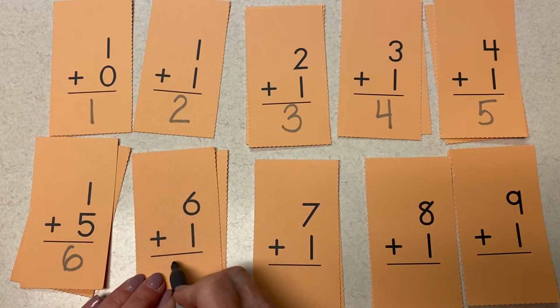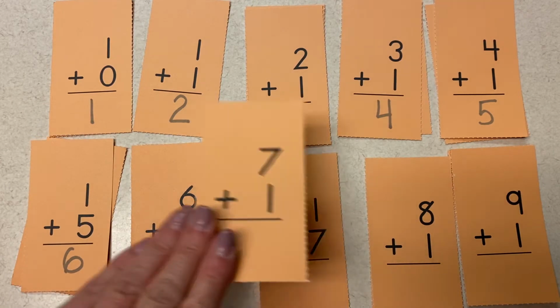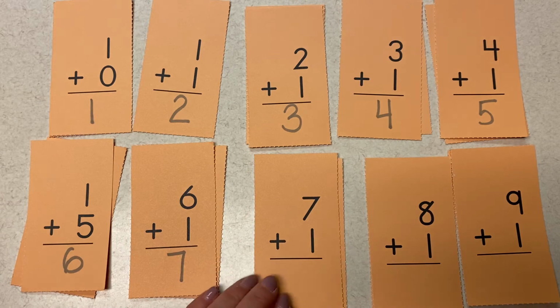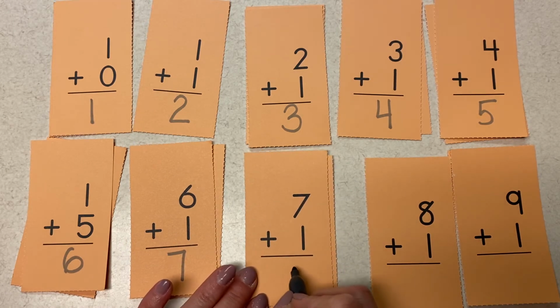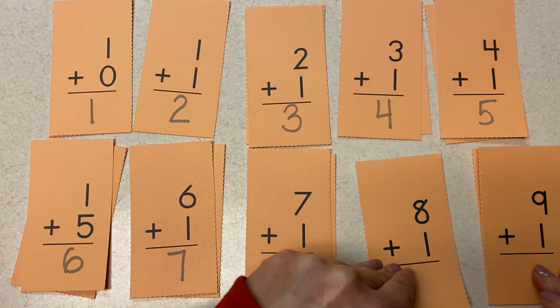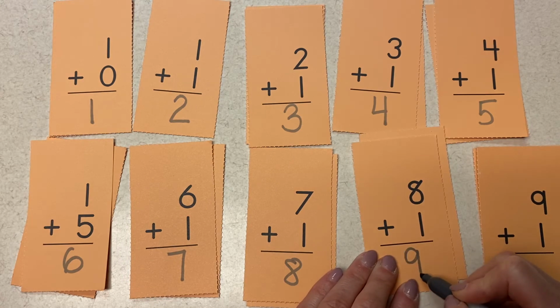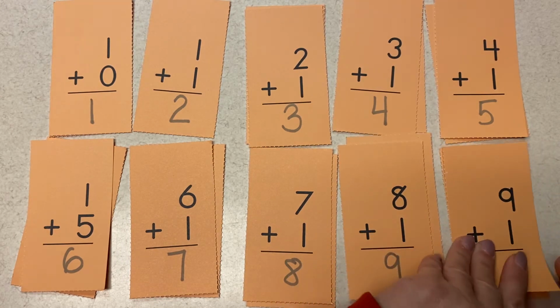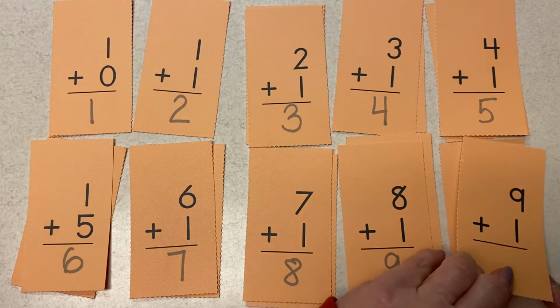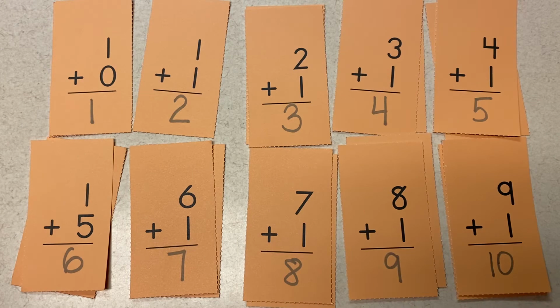Next door neighbor to 6 is, you're right, 7. 7 plus 1 and 1 plus 7. 7's next door neighbor is, that's right, 8. 8 plus 1 and 1 plus 8. 8's next door neighbor is, you're right, 9. 9 plus 1 and 1 plus 9. If you have 9 and you add 1 more, you get 10. Good. Now I want you to mix all of those up.